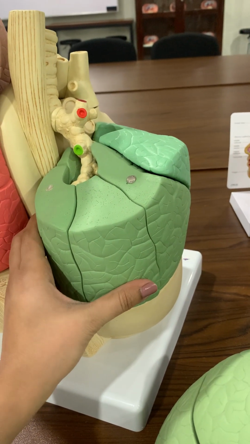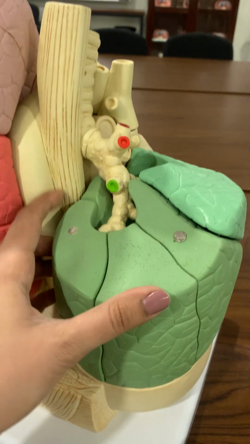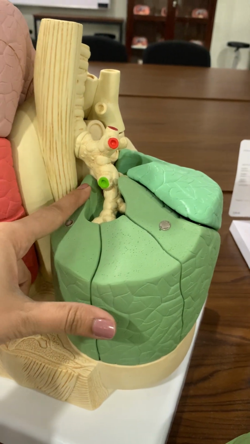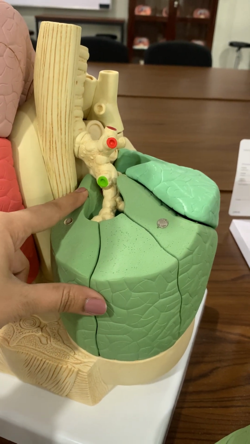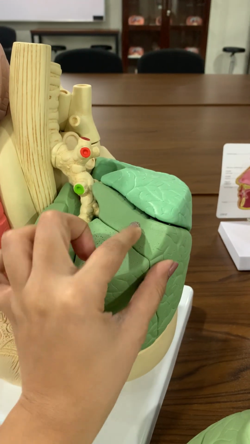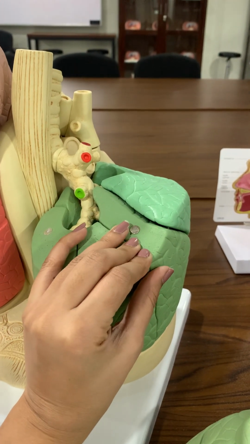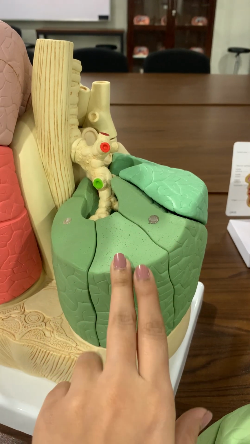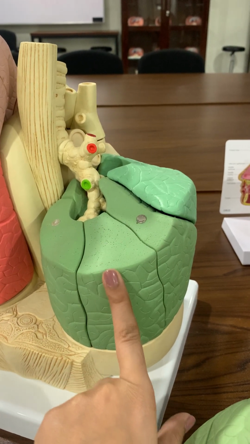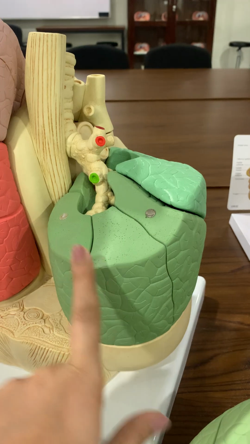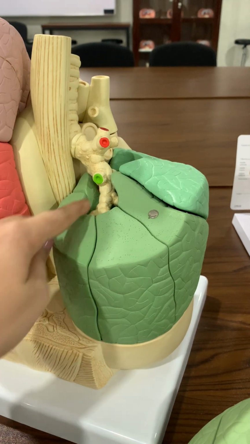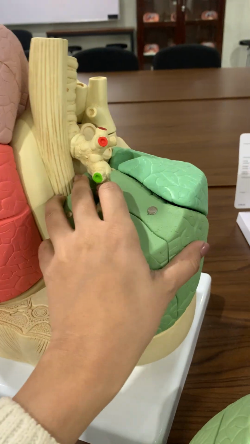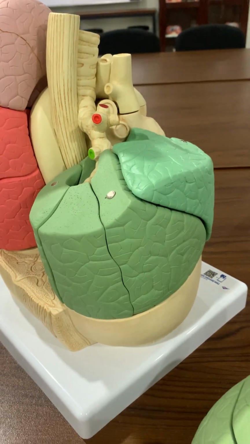First and foremost, we have the medial basal, the one that is adjacent to the mediastinum at the lung base. And then we have the anterior basal, the one that faces the anterior chest wall at the base. Then we have the lateral basal, the lateral part of the lower lobe at the base, and then we have the posterior basal. So there's a medial basal, an anterior basal, a lateral basal, and a posterior basal. These are the 4 basal segments of the lower lobe.